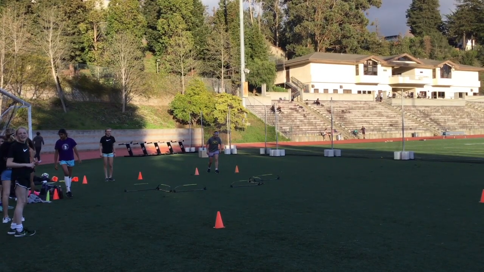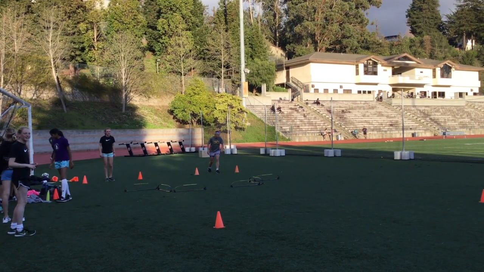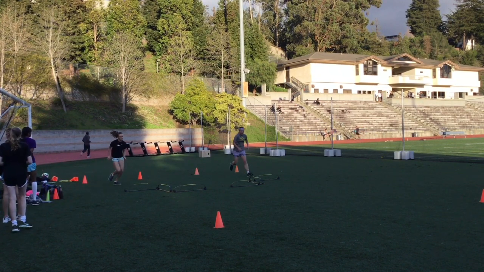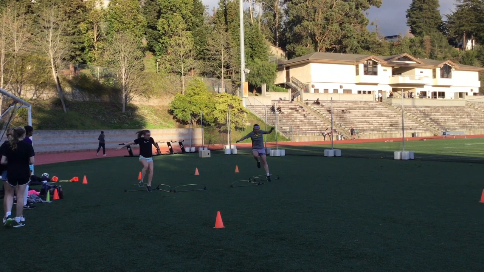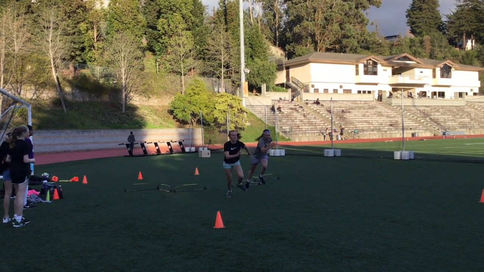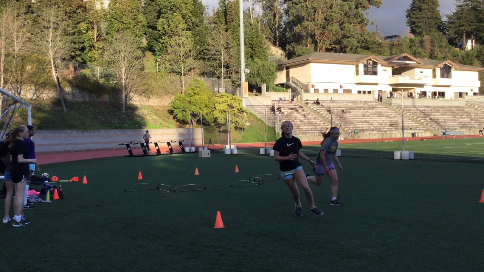We finish with a competitive sprint activity with an element of agility. The activity included acceleration, deceleration, and a cut-in motion. Athlete 1 was encouraged to drive legs higher, whilst athlete 2 was encouraged to maintain linear arm swing.